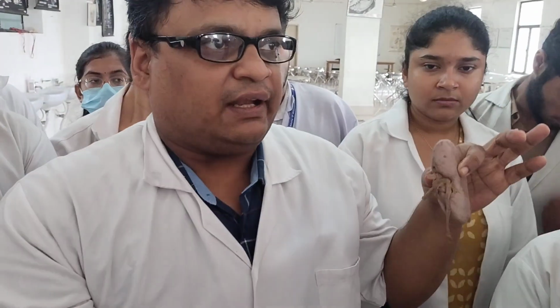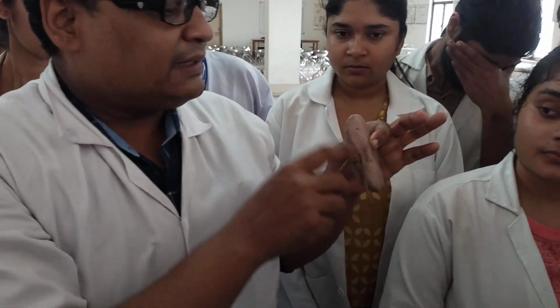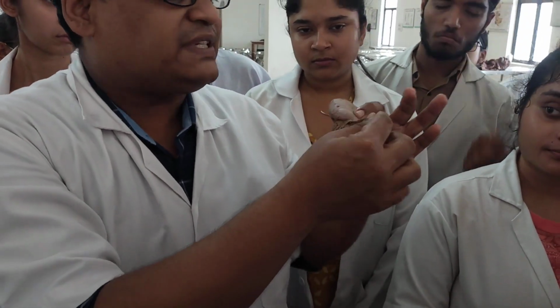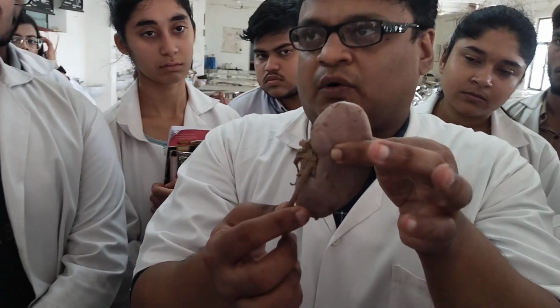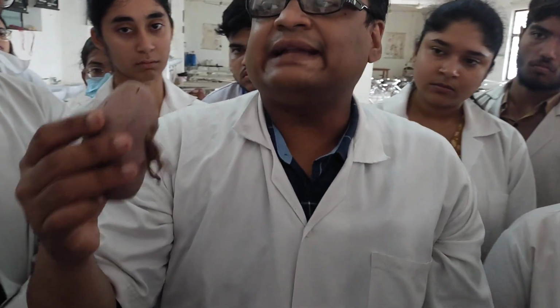Suppose I make this the left kidney. I force it on the left side. So what is happening? The hilum is medial again, but at the hilum, see, the ureter is becoming anterior. So this is the wrong side. This is the right side kidney I am holding.